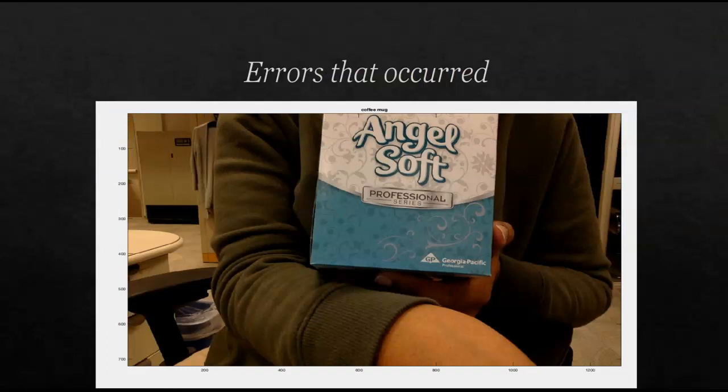One error it did have an issue with was because there was a lot of noise in the background. You see me in the background, you see other stuff in the background, so it was picking up various images all around it. So it classified a box of tissue as a coffee mug. The only reason it did that is because it wasn't centered. It was just too much going on.